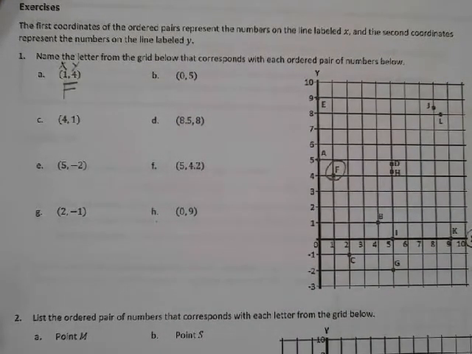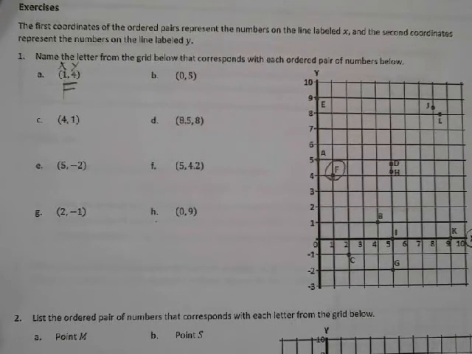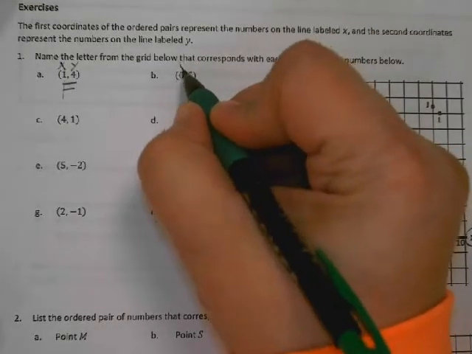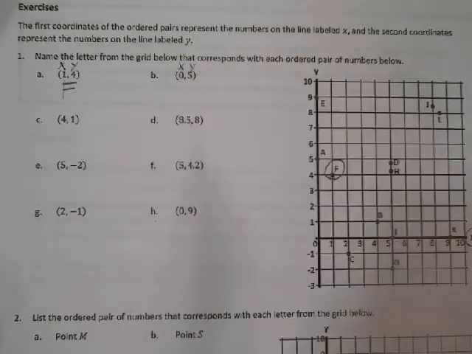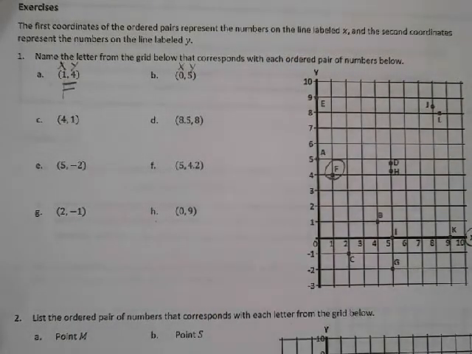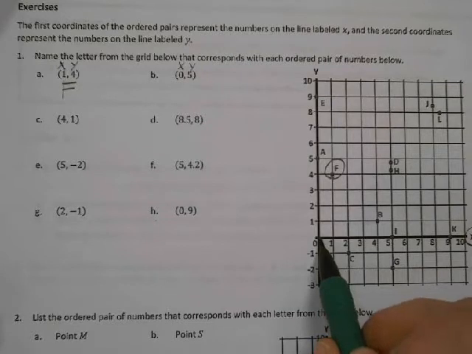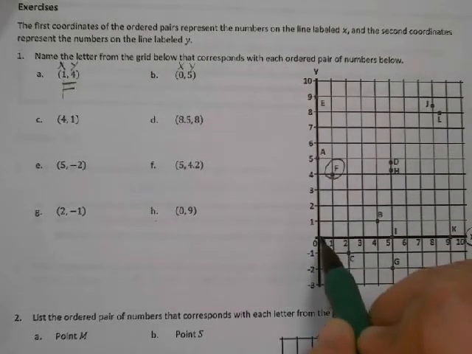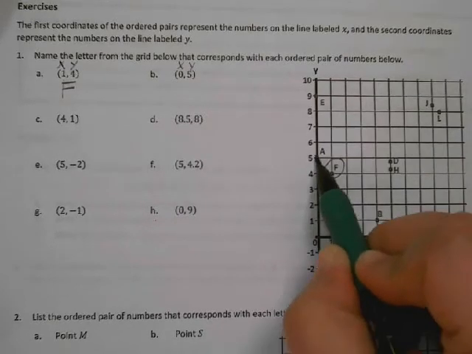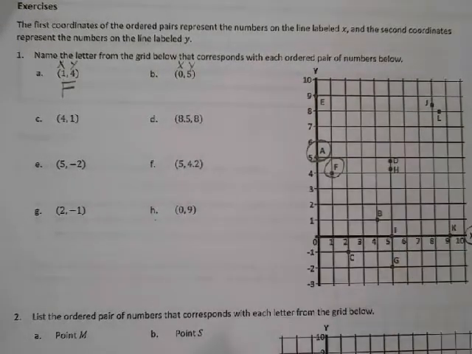Now I want you to try B on your own really quick. Okay, you should have remembered that the first number was your x, your second number is your y. So my first number, if I go on my x line, I have to find that 0. That 0 sits on that y line. That's okay. And then my y number is positive 5, so I count to 5. 1, 2, 3, 4, 5. And I can see that that is A.